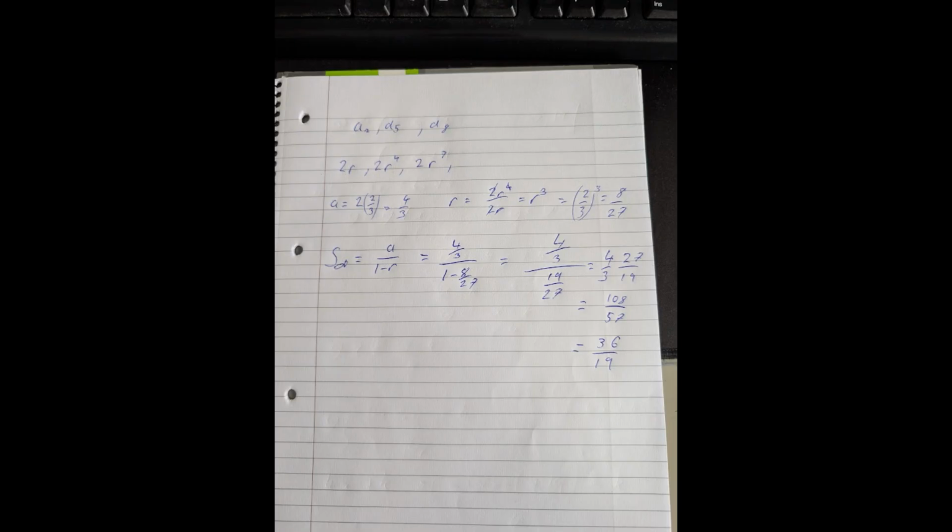Or is it? I just noticed a massive mistake while editing this. They didn't ask for the sum to infinity of the original sequence. They asked for it as a new sequence, a2, a5 and a8. So to answer that, let's write that down as 2r to the power of 4 and 2r to the power of 7. That means the new a, the new first term of the sequence, is actually 2 times 2 over 3, which is 4 over 3.